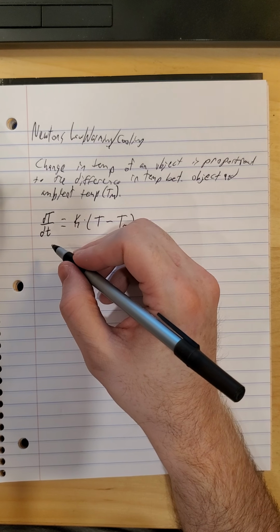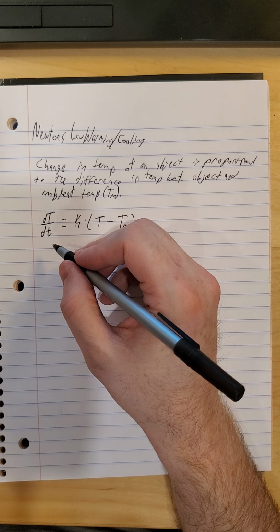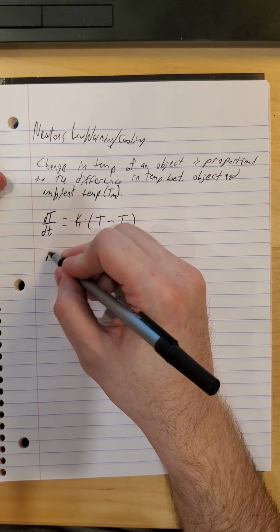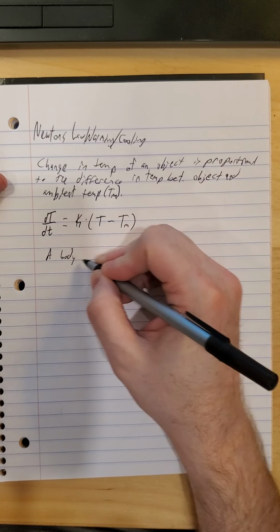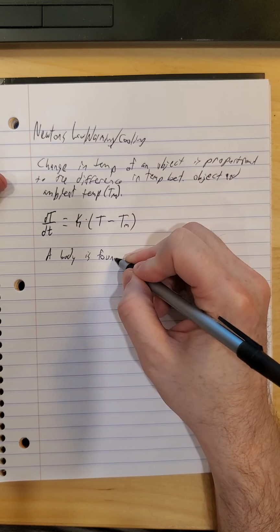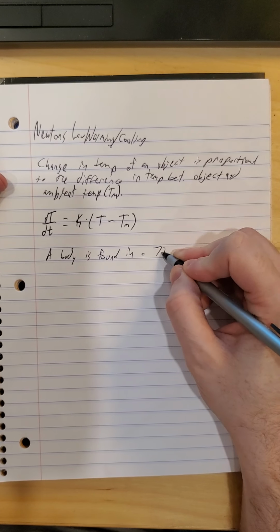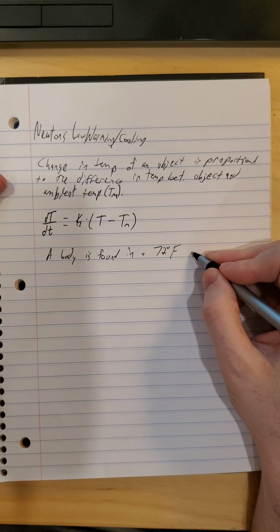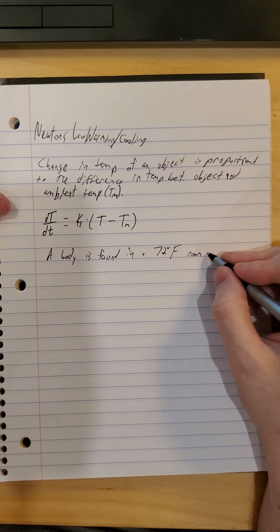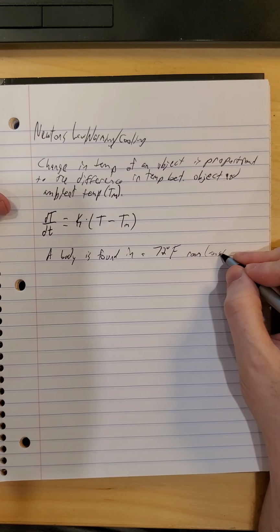So we'll do kind of a crime scene investigation type of application. So a body found in a 72-degree Fahrenheit room. We're going to assume that it's a constant temp.